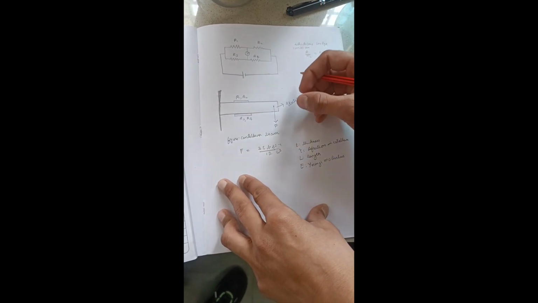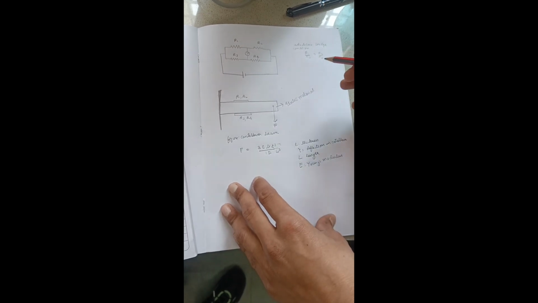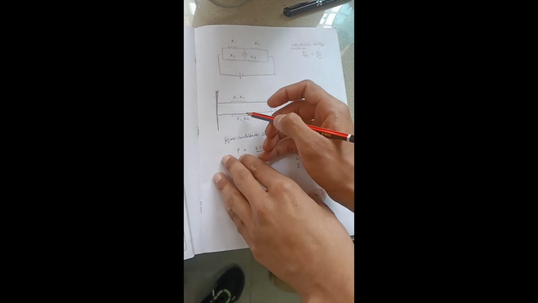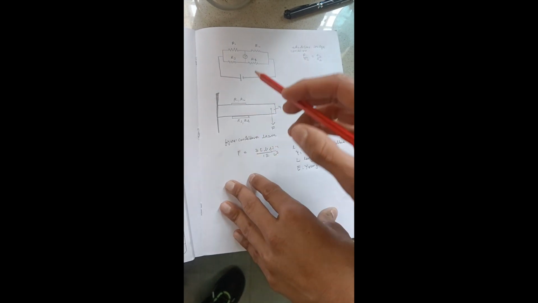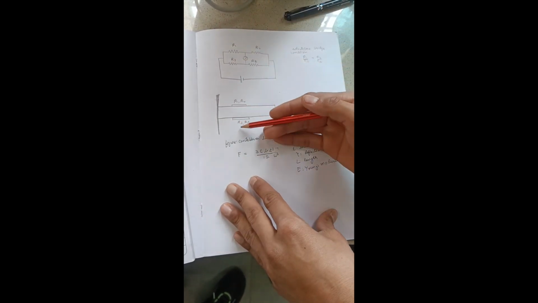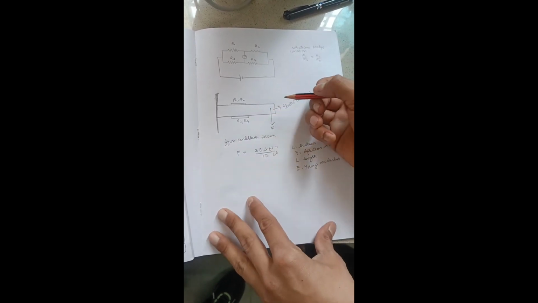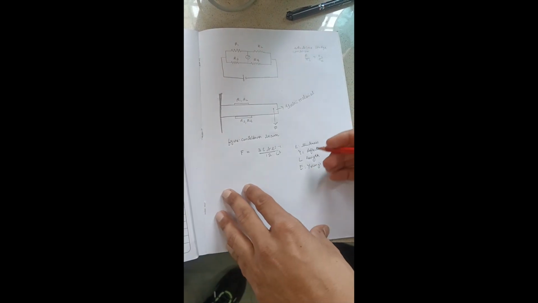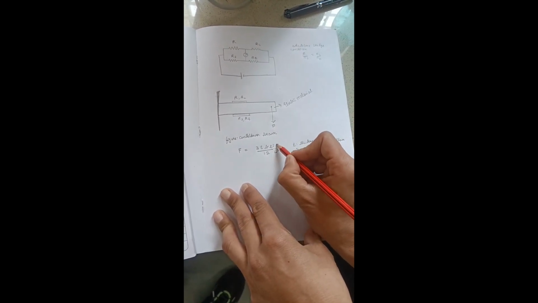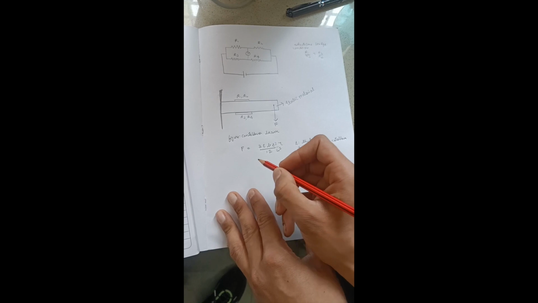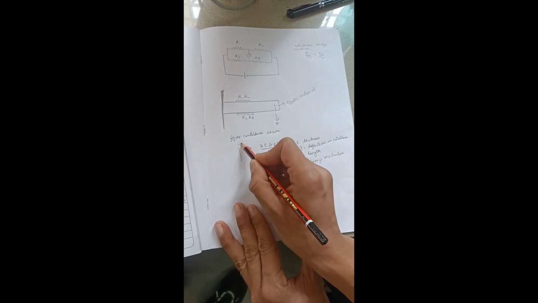Then it will observe some strain in it. The strain will be noticed by the resistances which are attached on top and below the load cell. The formula or the theory for the force for a certain deflection tau can be represented in this form.